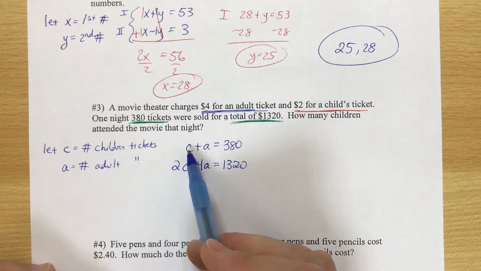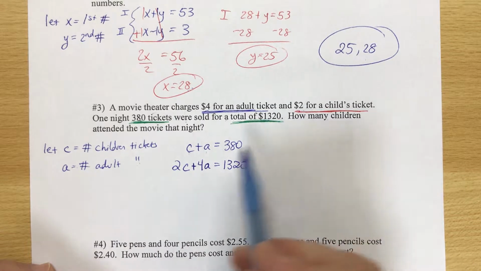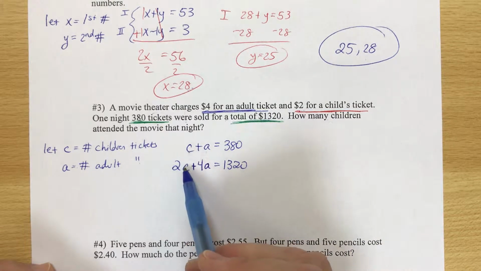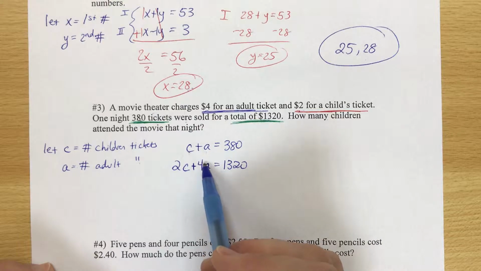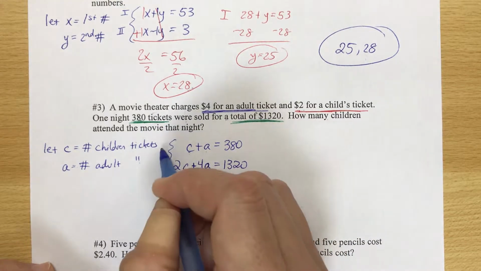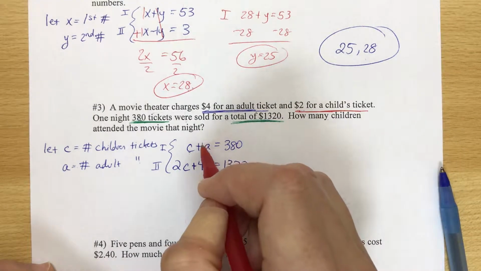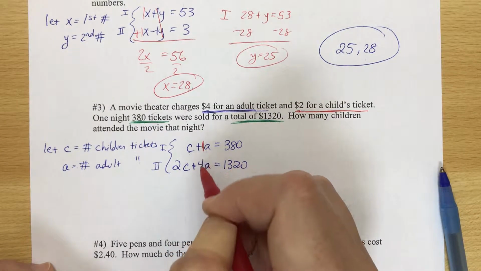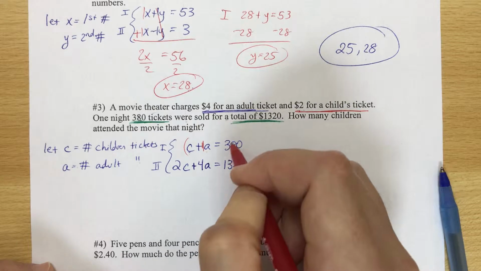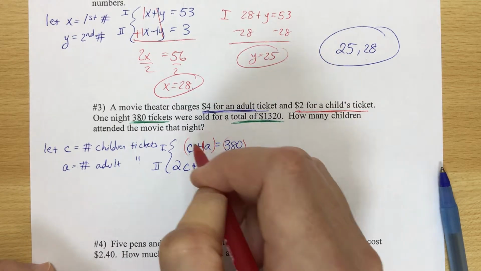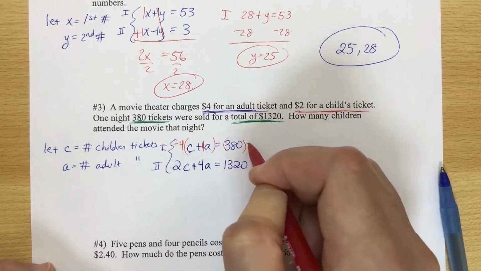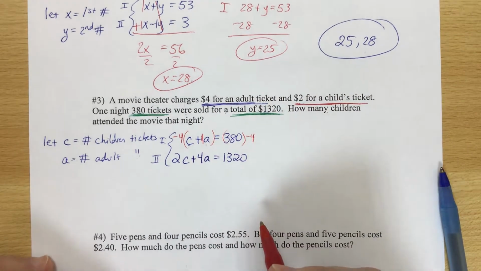In this case, they're asking for the children. So I don't want to eliminate C. I am going to eliminate A. To eliminate A, we need to make this a negative 4A so that this adds to 0. So I'm thinking 1 times negative 4 is going to give me negative 4A.